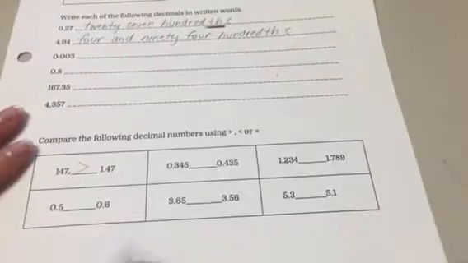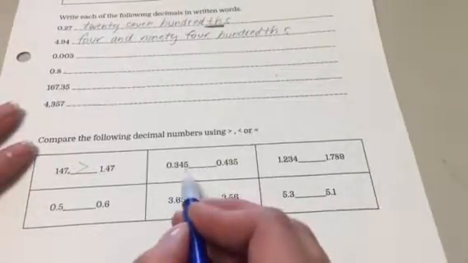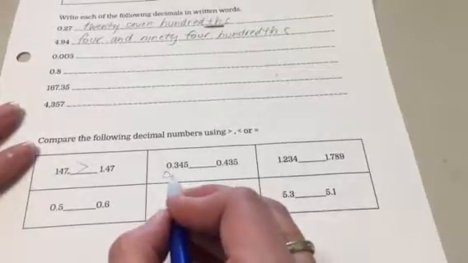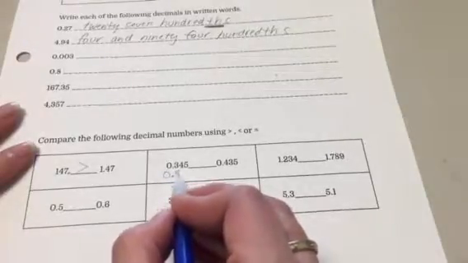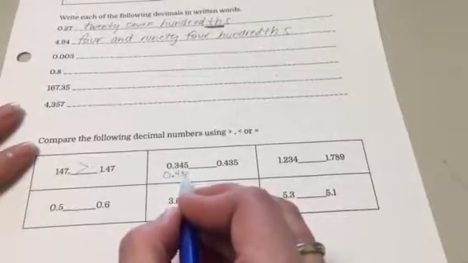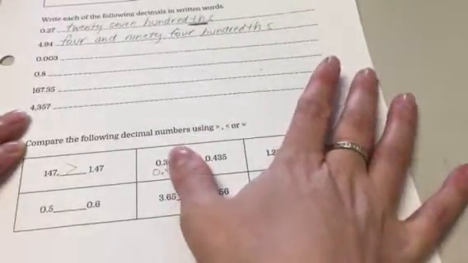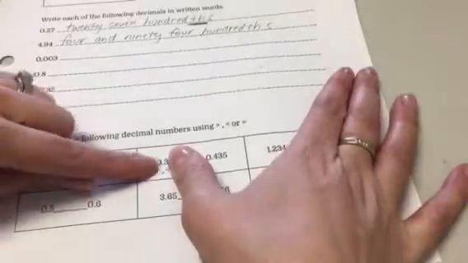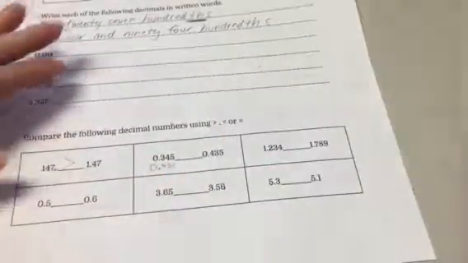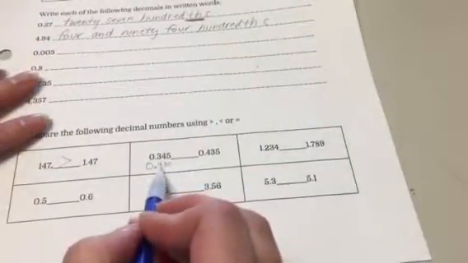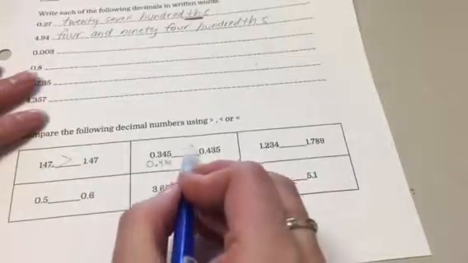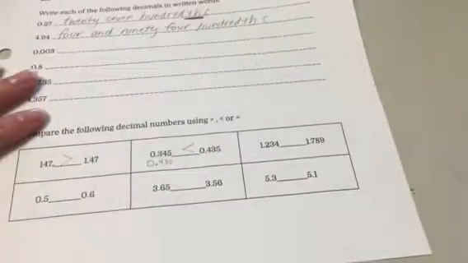$1.47. Okay, if we take a look at the next one, if you want to, Miss Flood said you can always stack the numbers. So if I stack them and I go from left to right, if I'm just looking at those first numbers, this one's got a 3, this one's got a 4. That tells me that the one with the 4 is bigger, so I'm going to draw my inequality sign like that.